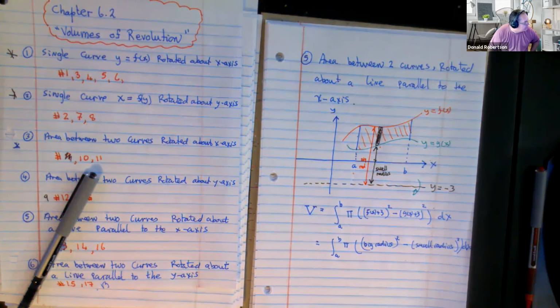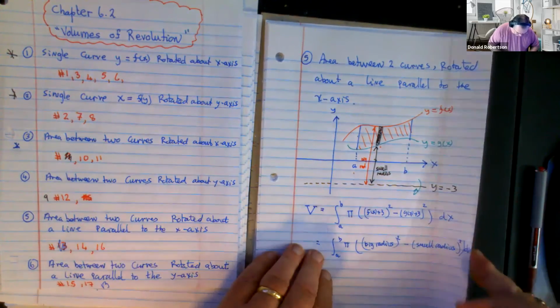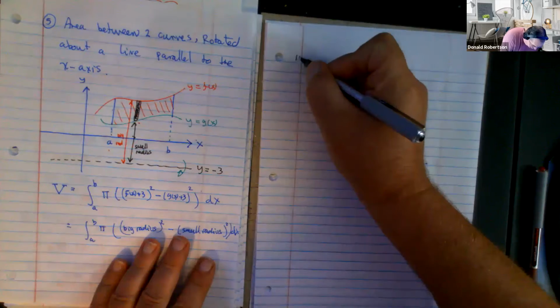So let's see if 15 does better. No, I need one with a negative. Come on. Gotcha. Okay. So the question that we're going to use to represent this situation is question 16.